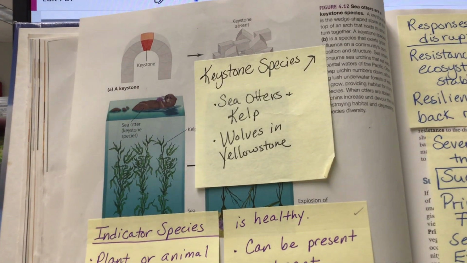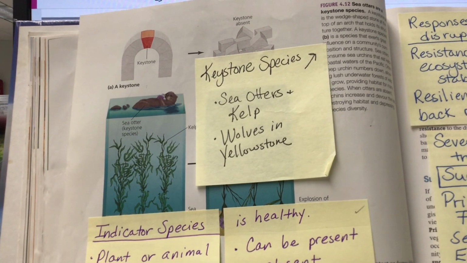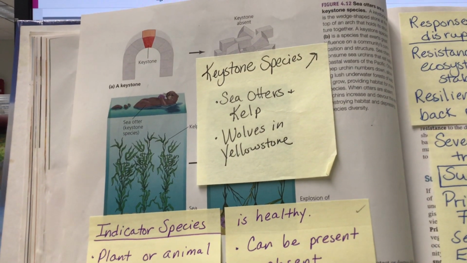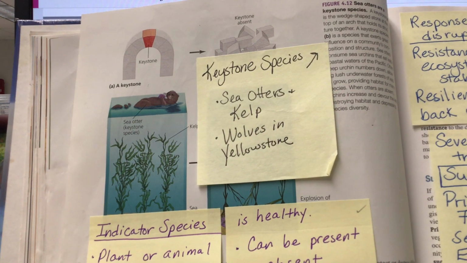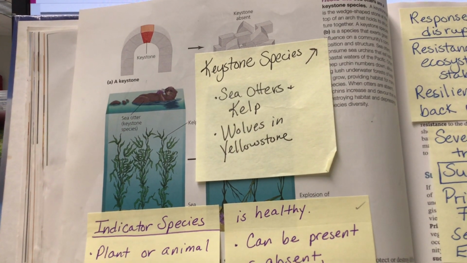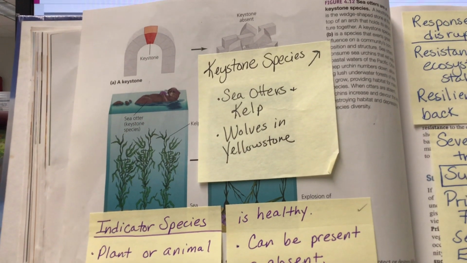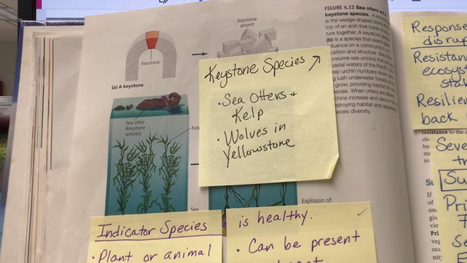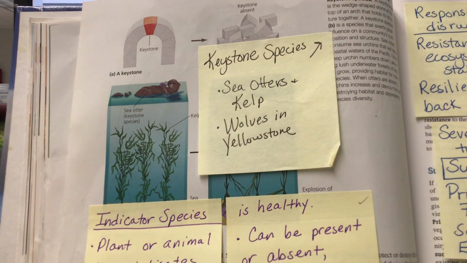When the wolves are gone, then the elk, which are kind of like big deer, they overgraze, and then all of the vegetation becomes very unhealthy, and then the rivers start becoming unhealthy too. And we'll talk more about that in class and watch little videos.